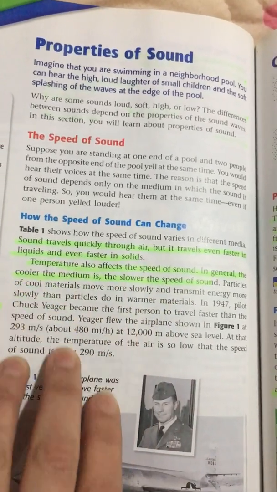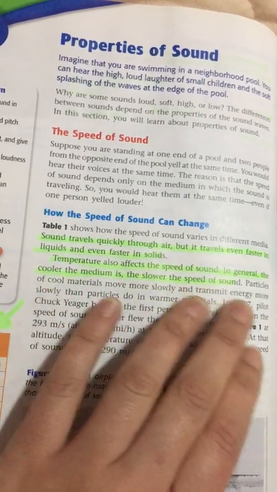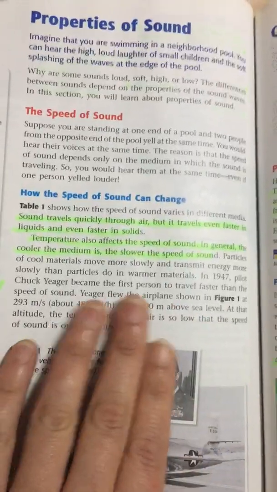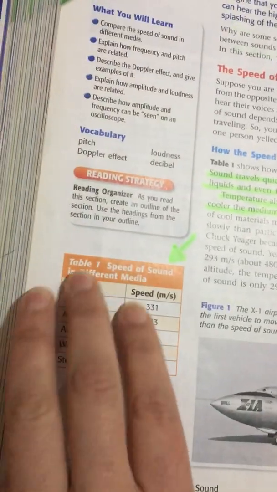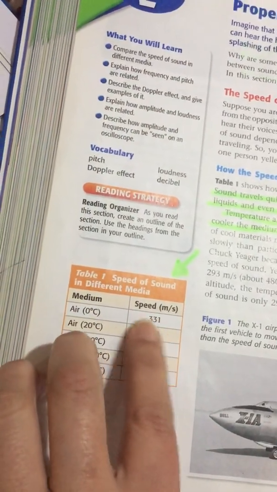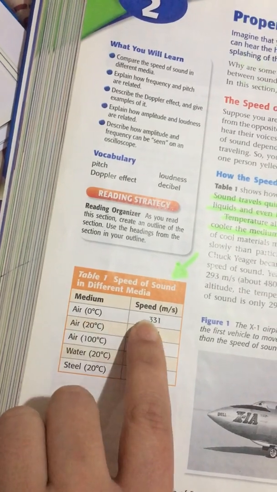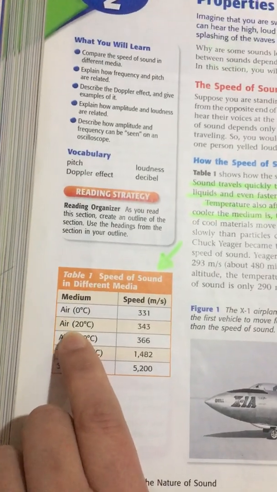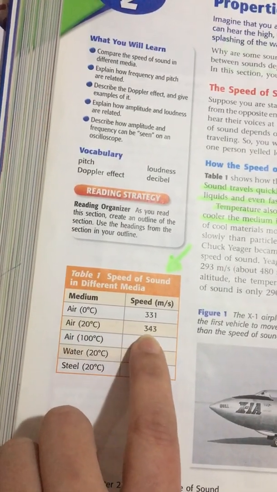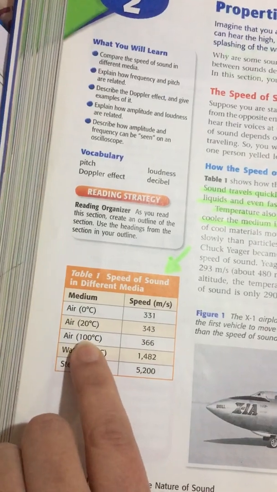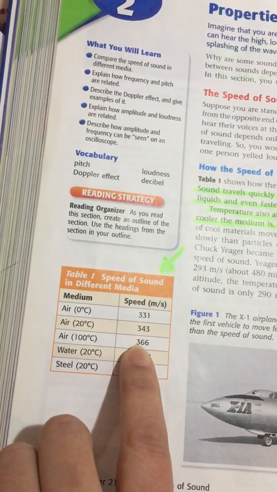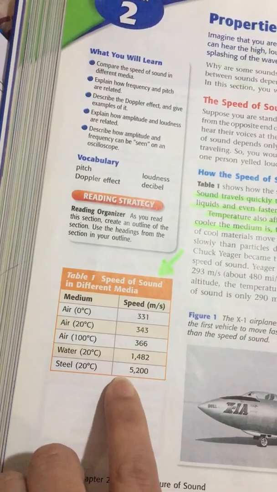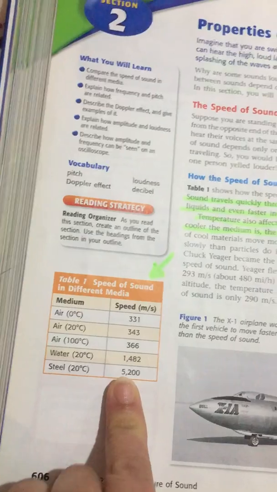Now, also, the temperature affects the speed of sound. The higher the temperature, the faster the sound speed is. Here we have a table that shows the different temperatures of the air. At zero, the speed of sound is 331. At 20 degrees Celsius, the speed is 343, and at 100 degrees Celsius, the speed is 366. In water it's more, and in solids it's even more and more.